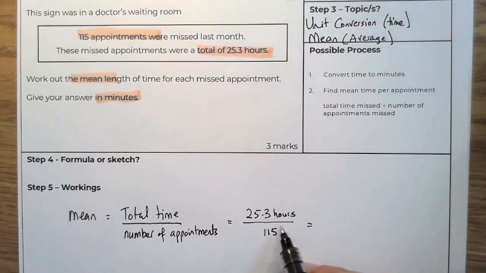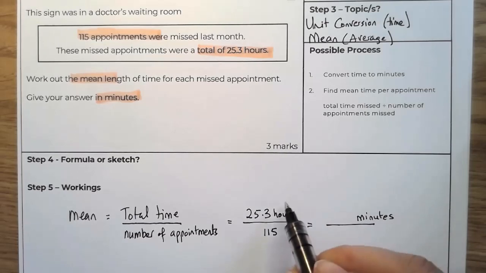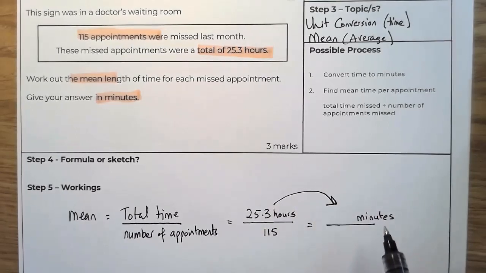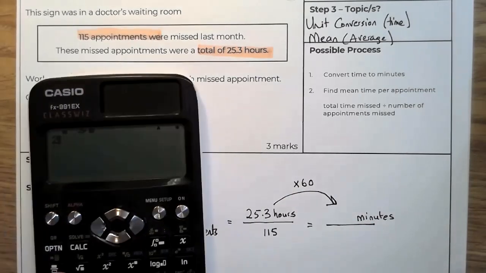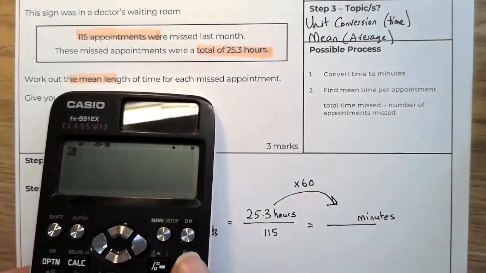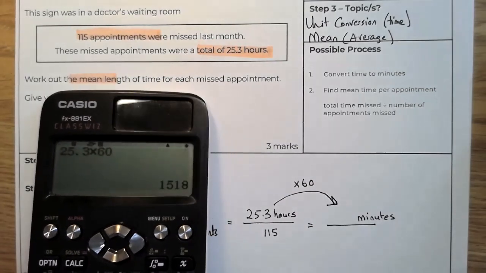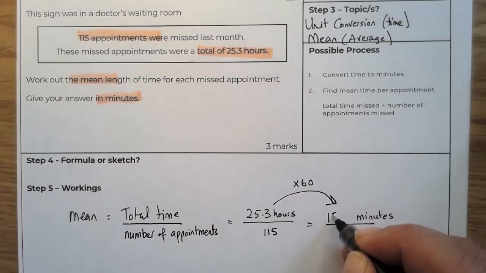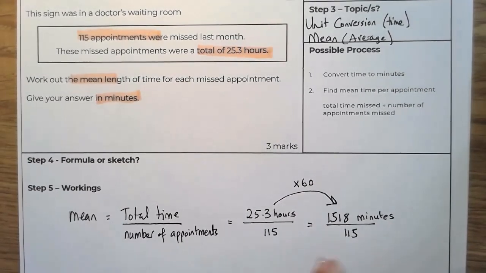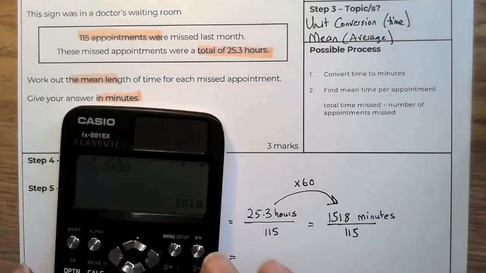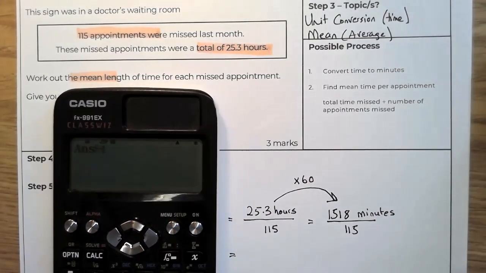Now in this step, we're going to change our hours to minutes. There are 60 minutes in an hour, so we're going to multiply it by 60. It is a calculator question. Please use your calculator. 25.3 multiplied by 60 equals 1518. The number of appointments doesn't change. So again, we put that into our calculator. I'm actually going to use my answer button. So it's the number that was last on the answer line.